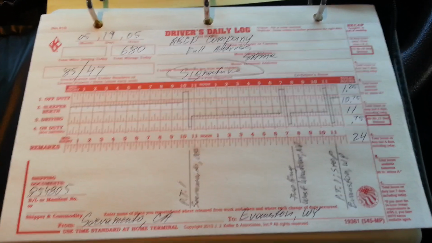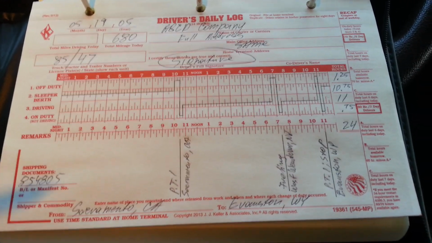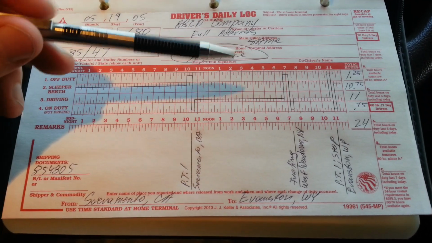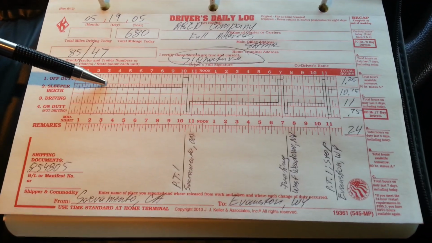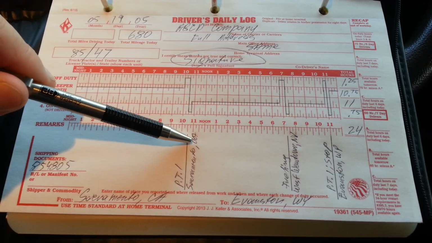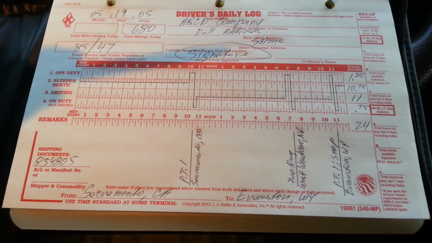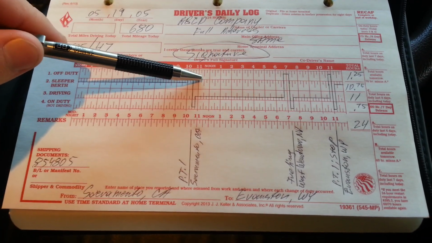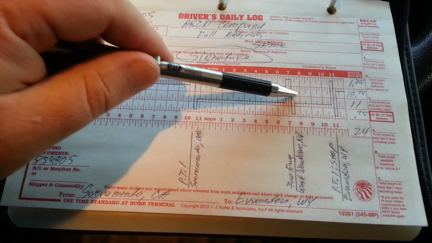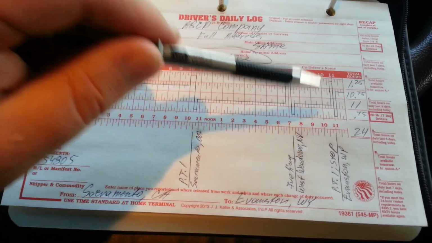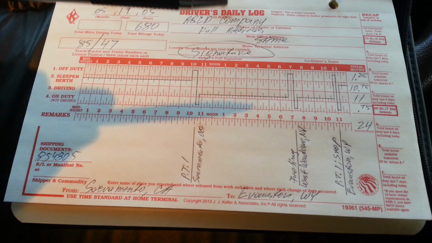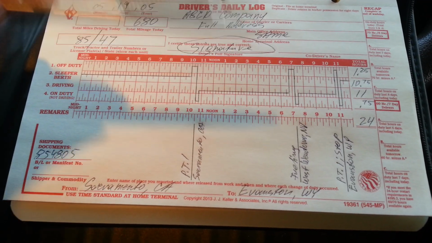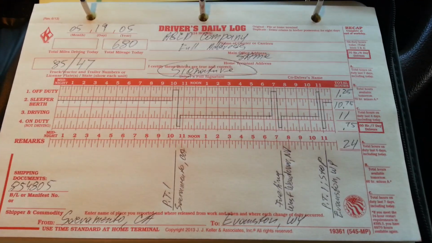So what is important is: don't drive more than 11 hours, sleep for at least 10 hours, do your pre-trip inspection, take your off-duty time for yourself, take 30 minutes before 8 hours on duty, and don't exceed your driving time.